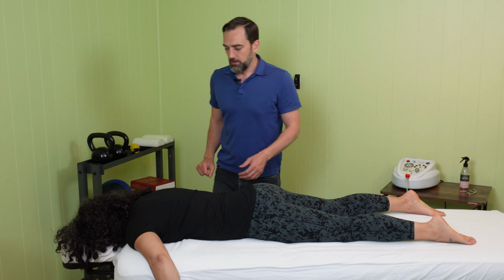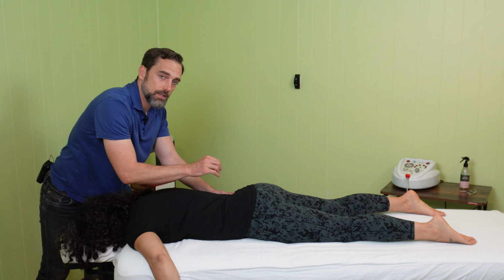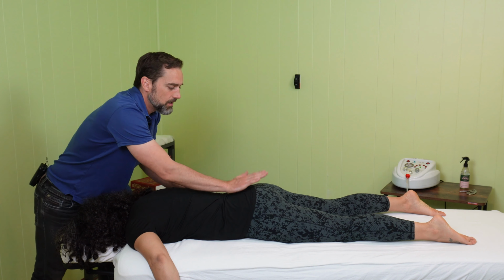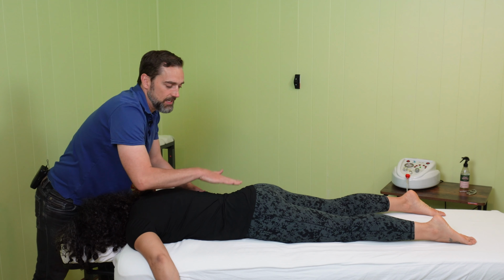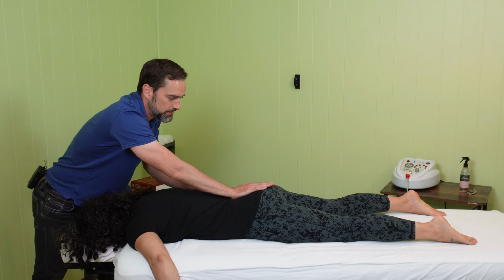The final piece here that we're going to look at, because again, there's 5 potential elements, but these are the first 3, and you would treat them in the order that we're going through here. With this one, she's going to lack that inferior motion of the sacrum towards her feet.